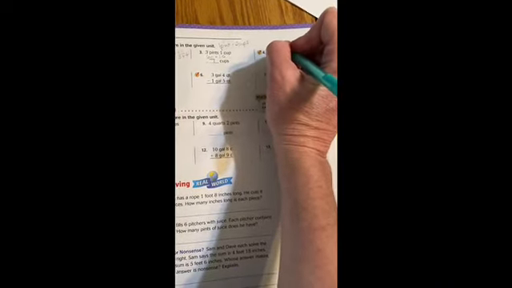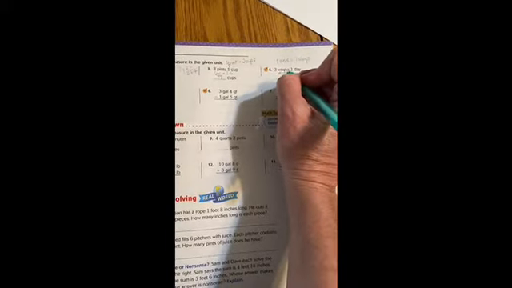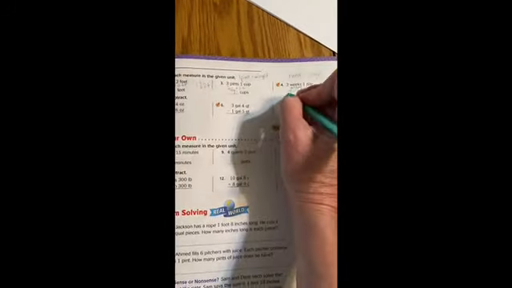Now we'll go to number 4. We have 3 weeks plus 1 day, and we only want to write that in days. So we have to think to ourselves, 1 week equals 7 days. So now we'll have 3 times 7, 21 days, plus the 1 day that's already there. 21 plus 1 is 22 days.